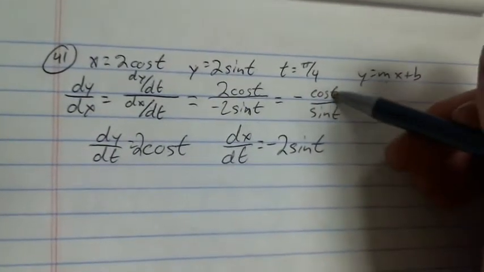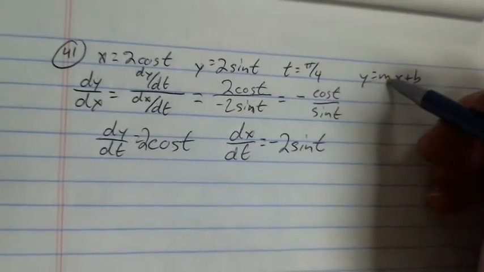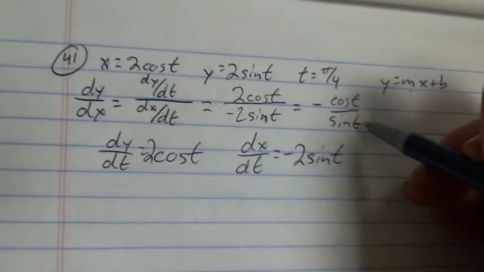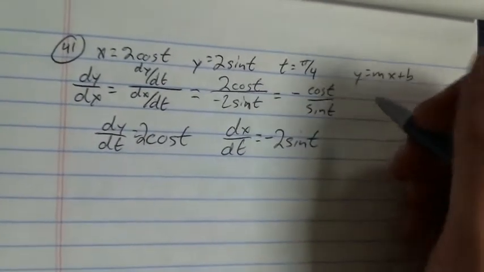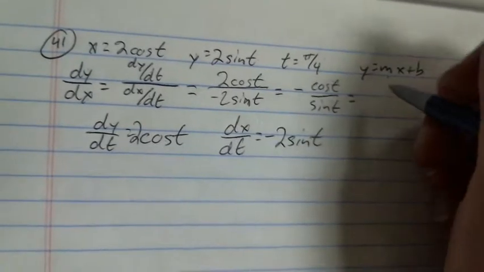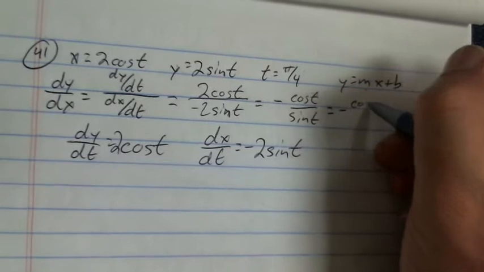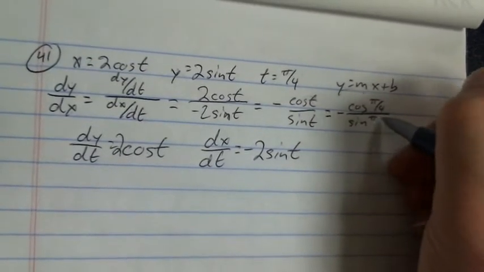Now this will equal negative cotangent, but I don't know any cotangent values. I'll put cotangent in here, but in terms to evaluate this for b, I'm going to leave it as it is and find out what my actual slope is here. So let's plug in for t. So this will be negative cosine of pi over 4 over sine pi over 4.